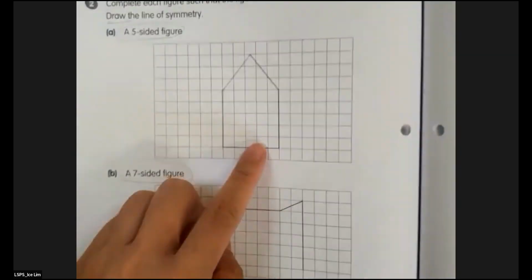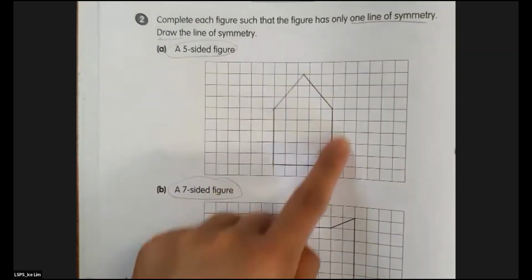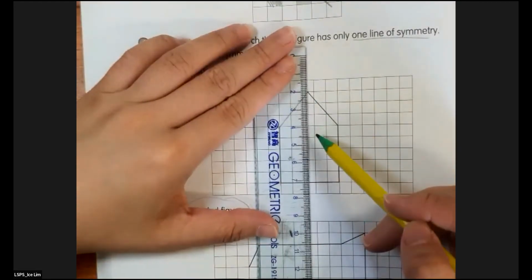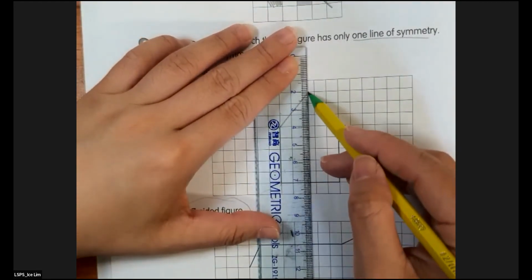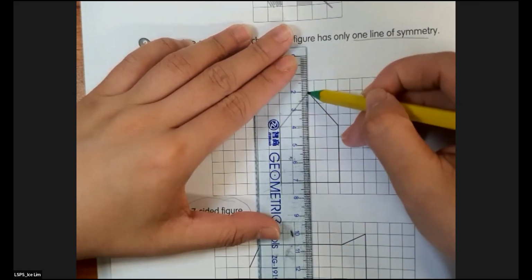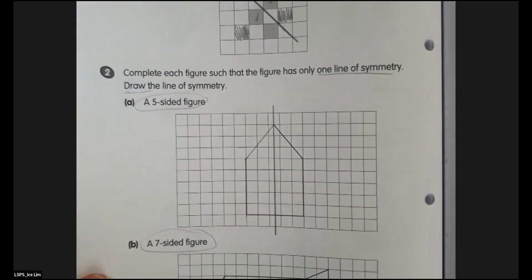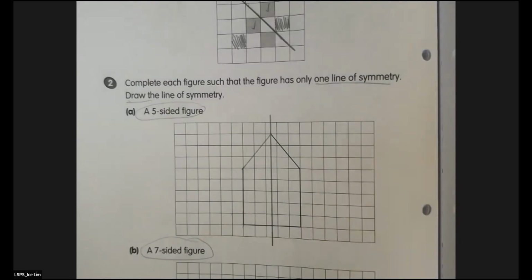Okay, this one's okay. This one seems to be simpler. So I've got 1, 2, 3, 4, 5 sides, but the line of symmetry is a bit tricky. It's like in the middle of the squares here, the square grid. In maths, accuracy is really important. At the line of symmetry, please. Please draw in the line of symmetry.